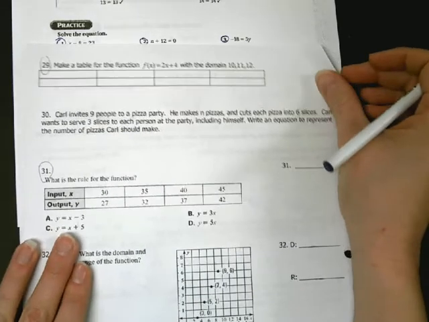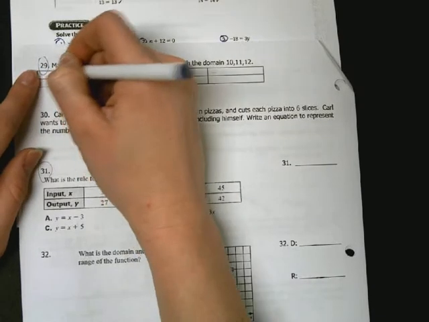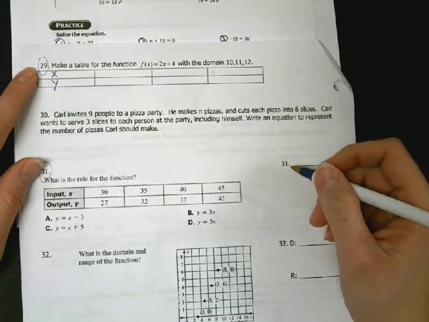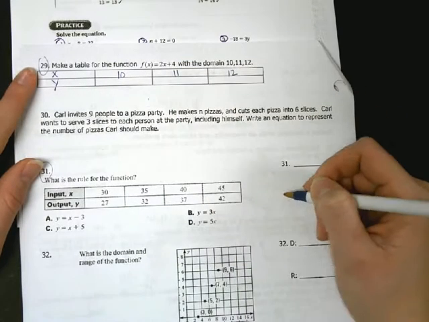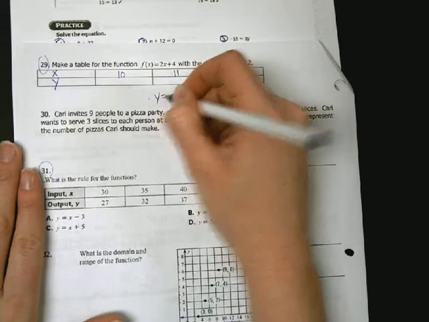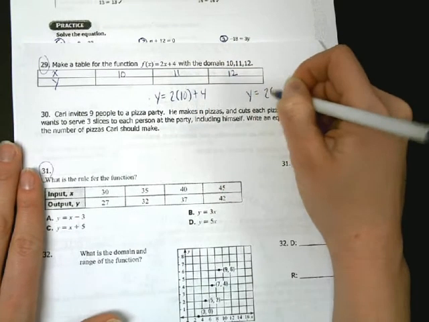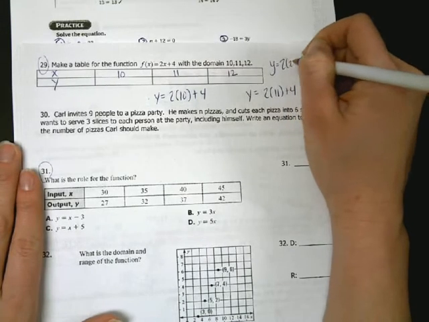Number 29. Make a table for the function with a domain 10, 11, and 12. So remember that your input, x's, go on top. Your output, y's, go on bottom. It's giving you your domain or your x values. So you want to put that in here, 10, 11, and 12. And what we do is we input those, or we put them into our function. Y equals 2 times 10 plus 4, y equals 2 times 11 plus 4, and y equals 2 times 12 plus 4.